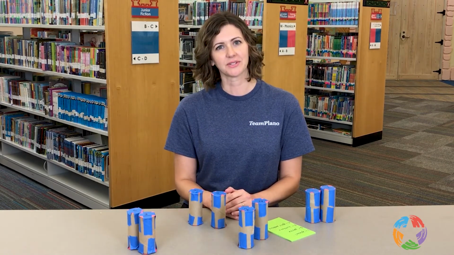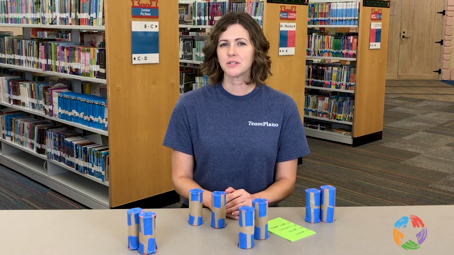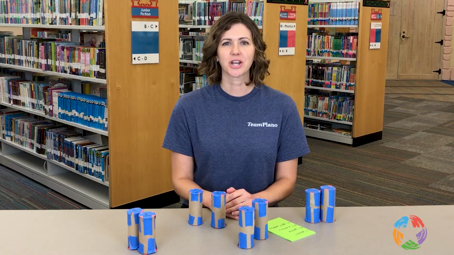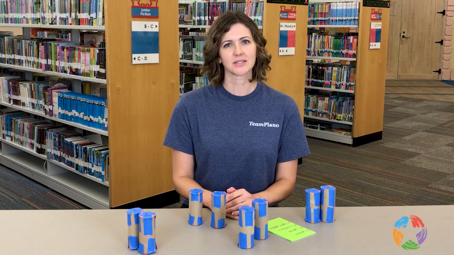Play around using your sound sticks to make noise. What happens if you shake them fast? What happens if you shake them slow? Encourage your child to describe how the different sound sticks sound.